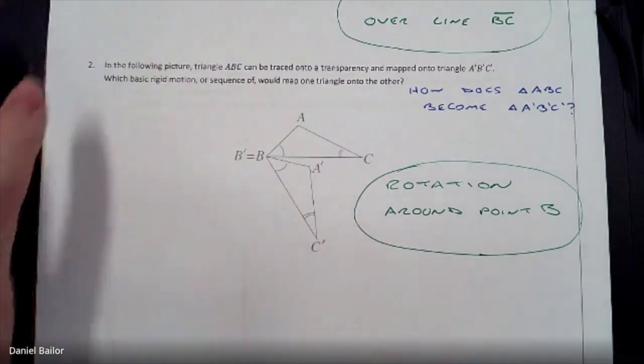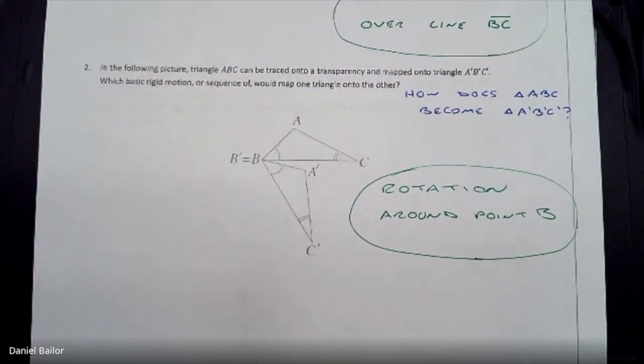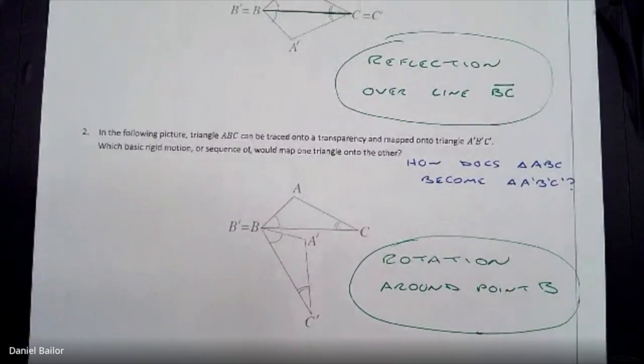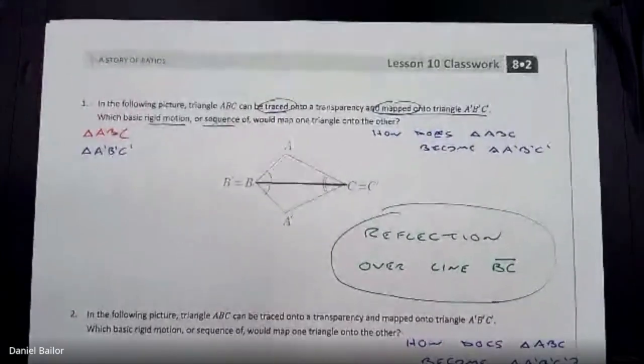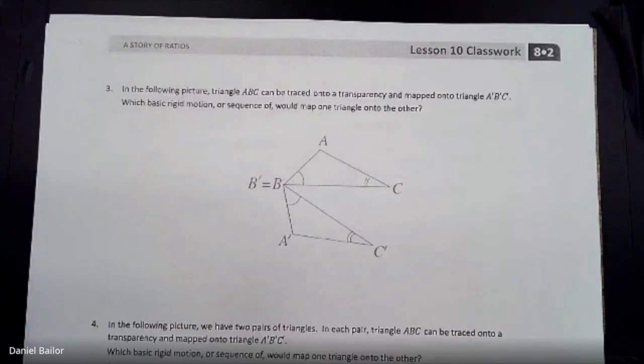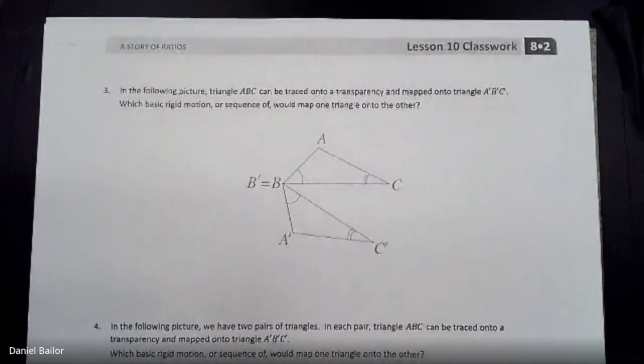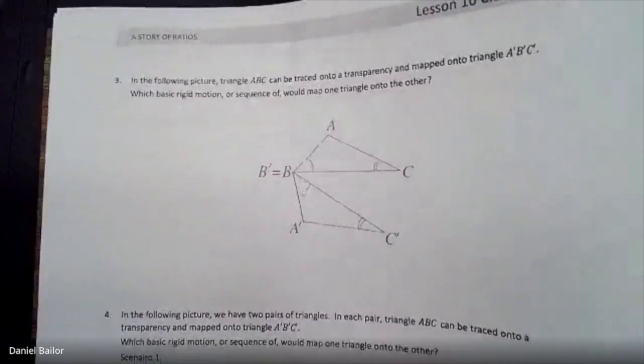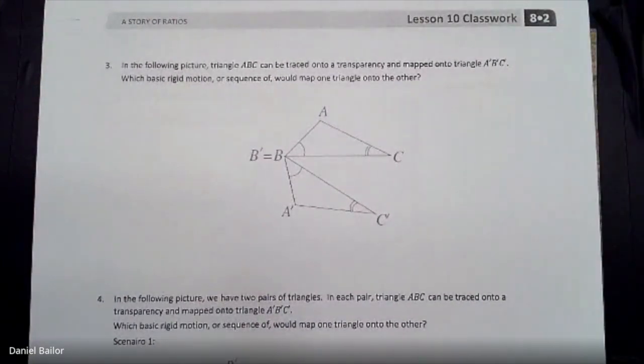Okay, hopefully you understood page 105. You know how to do one-step transformations. Starting on page 106, we're going to start doing combinations or sequences of rigid motions. Let's look at number 3 on page 106. So let's read the instructions again. In the following picture, triangle ABC can be traced onto a transparency and mapped onto triangle A prime, B prime, C prime. Which basic rigid motion or sequence of them would map one triangle onto the other? So the question is the same.